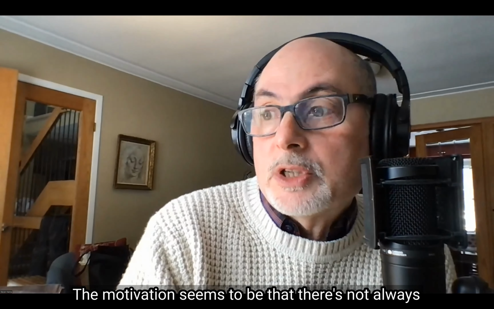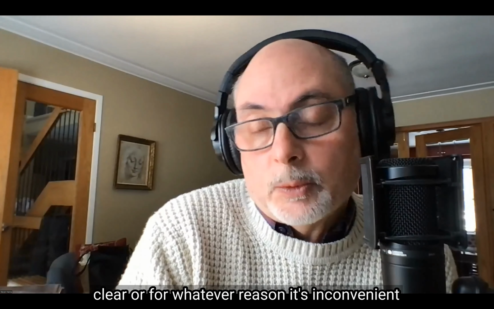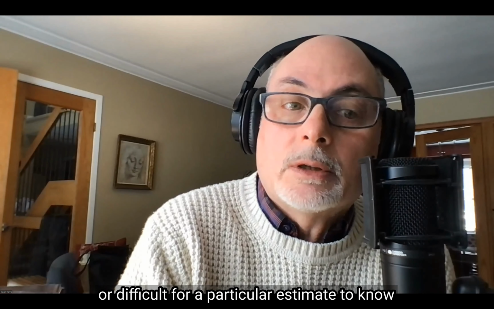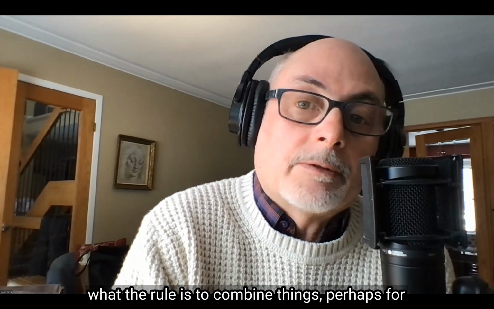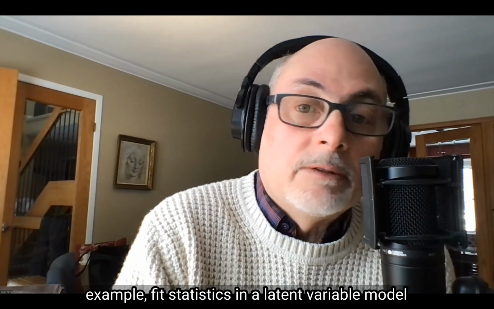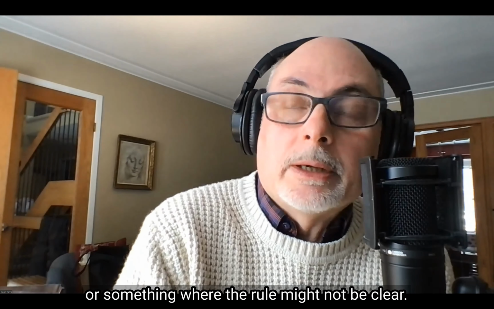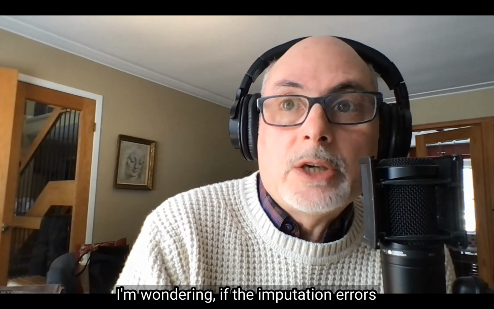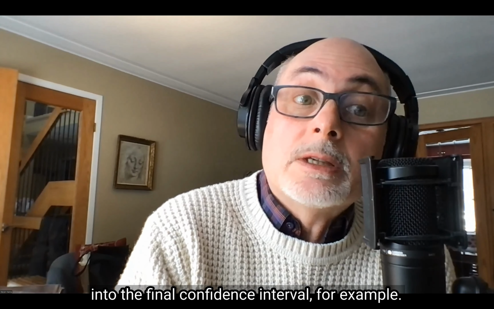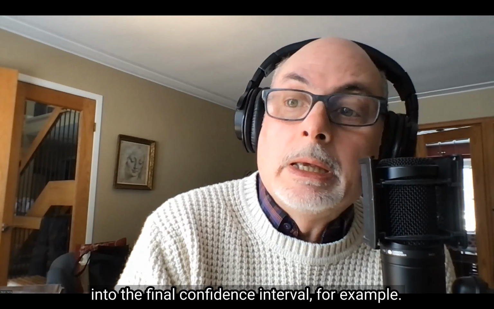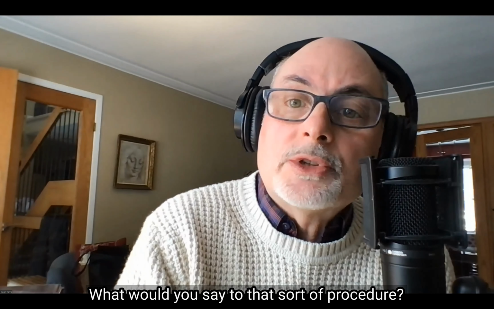The motivation seems to be that it's not always clear, or for whatever reason it's inconvenient or difficult, for a particular estimate to know what the rule is to combine things, perhaps for example fit statistics in a latent variable model or something where the rule might not be clear. I'm wondering, if the imputation errors are generally small, the bit that propagates into the final confidence interval, for example, what would you say to that sort of procedure?